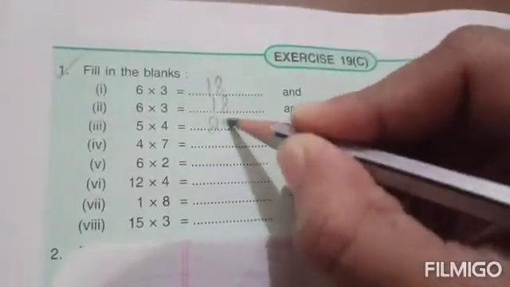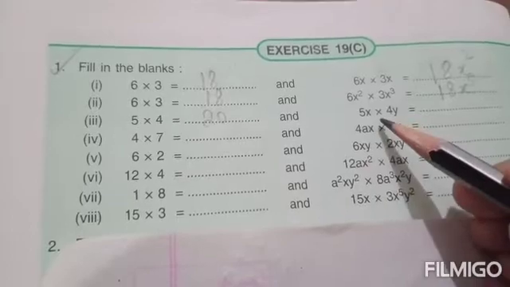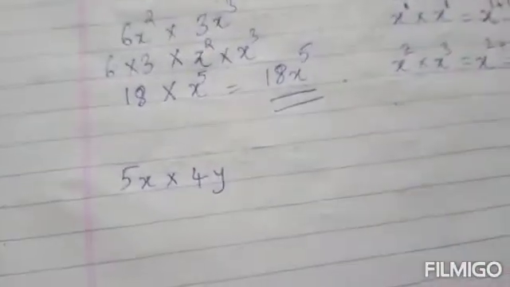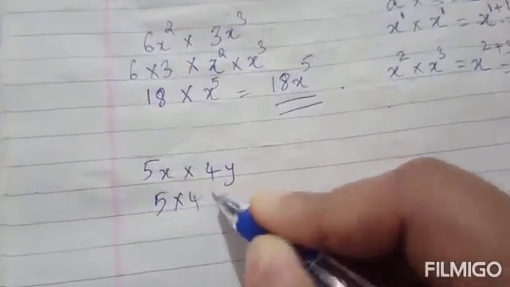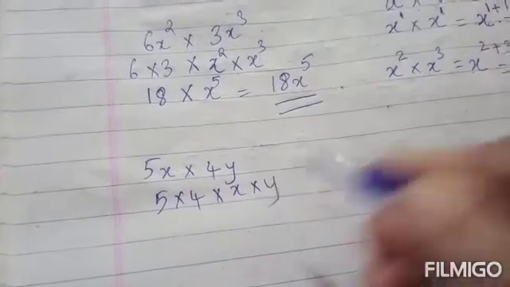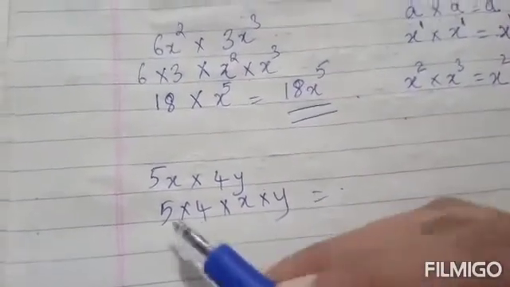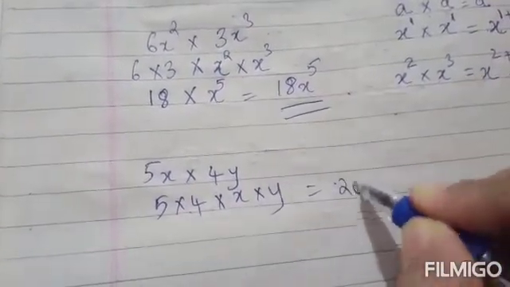Next, third one, 5 into 4, we know it is 20, and 5x into 4y. So 5x into 4y, we can group like this: 5 into 4 into x into y. So 5 into 4, we know it is 20.